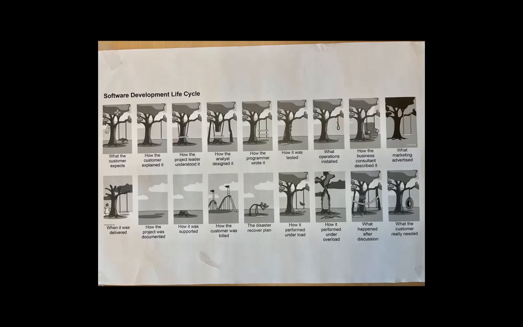A customer wants this kind of swing. There is a tree that provides shade, and a branch where the swing is tied with two handles. This is what is in the customer's mind, what he or she expects at the end of the day.